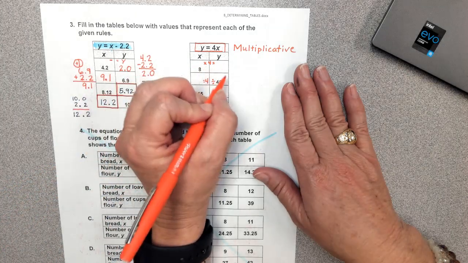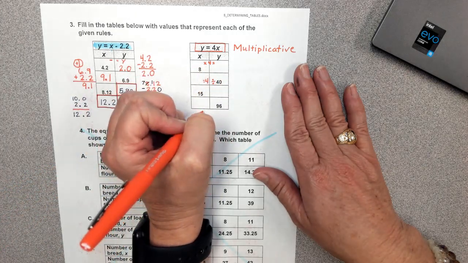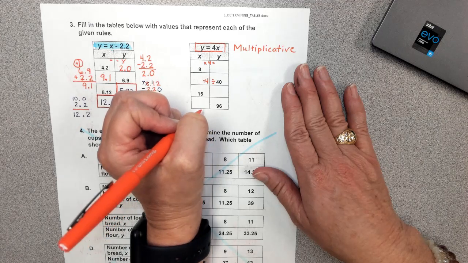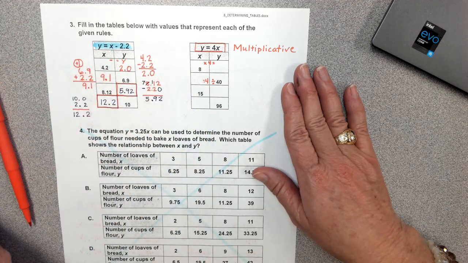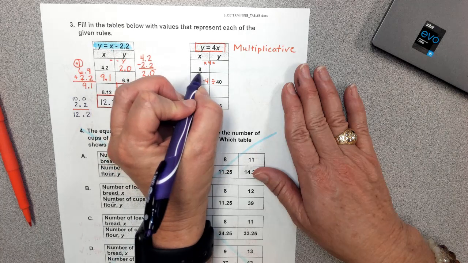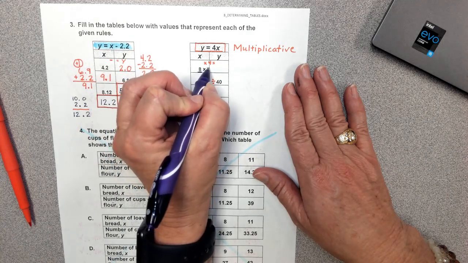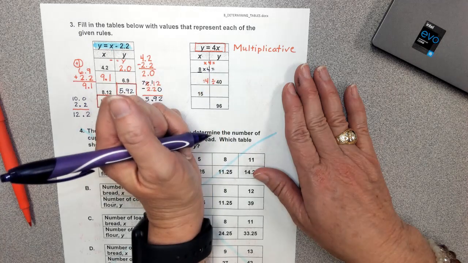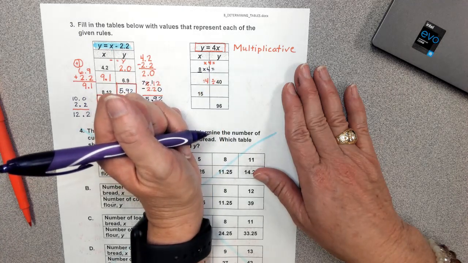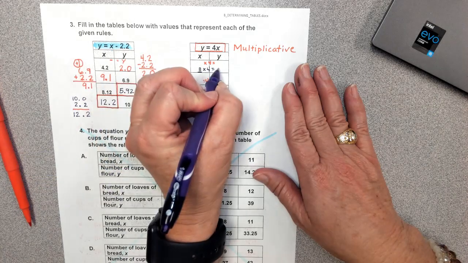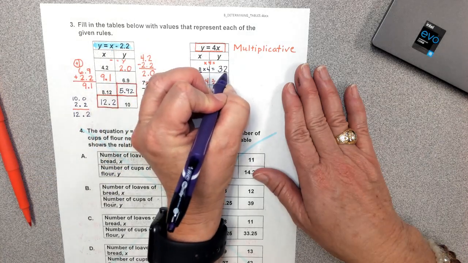I'm going to do the first 2 with you, and you're going to do the other 2 by yourself, and then check yourself. So when I look at the number 8, and I think about getting the y value, I need to multiply the number 8 by 4. What is 8 times 4? That's right, it's 32.